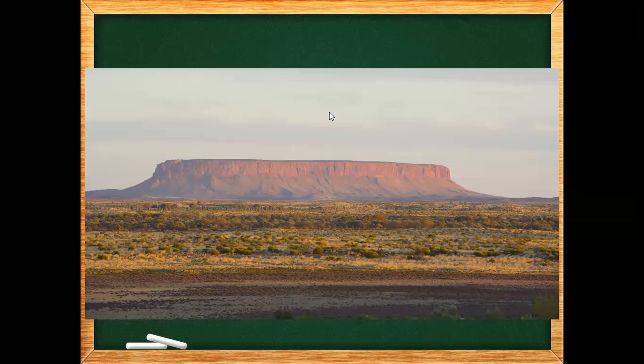Yes, exactly. Tashrik, you are right. Table Mountain is an example. Every table mountain is an example of a plateau. Every table mountain, whether it's in Africa or in any region of the world, is a plateau.